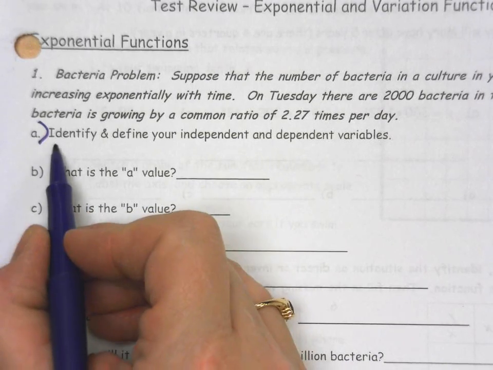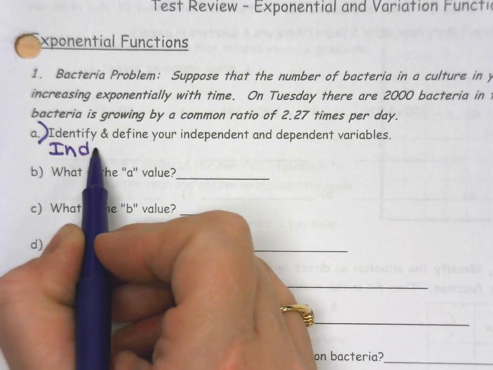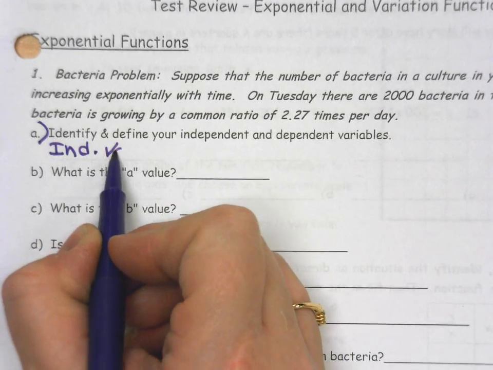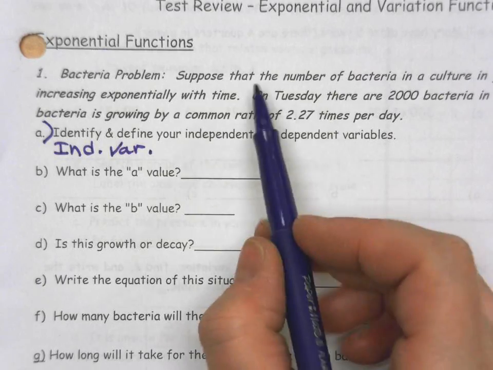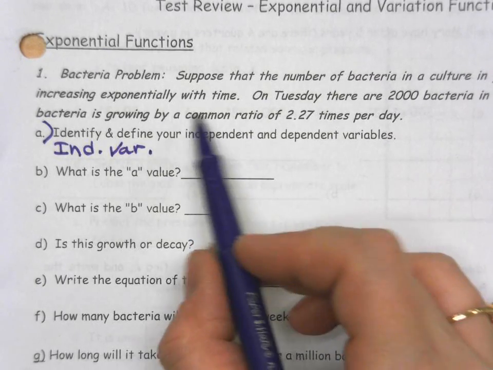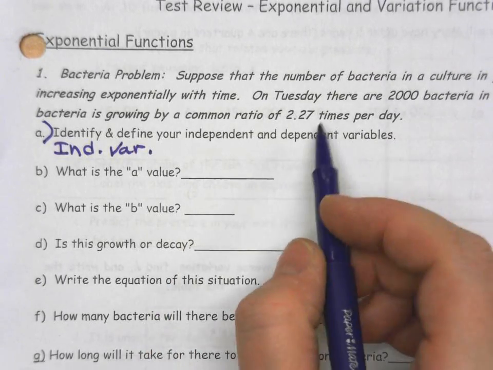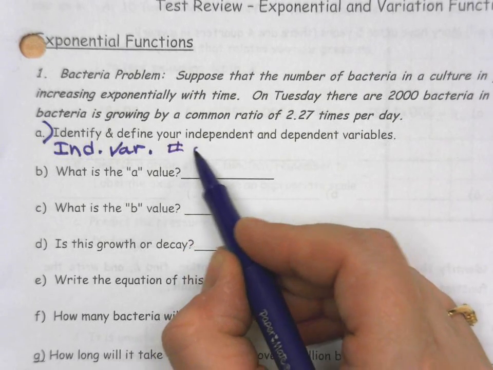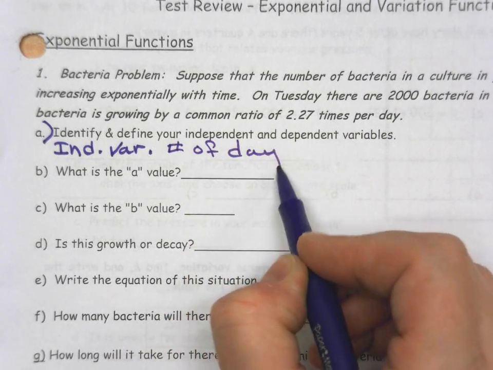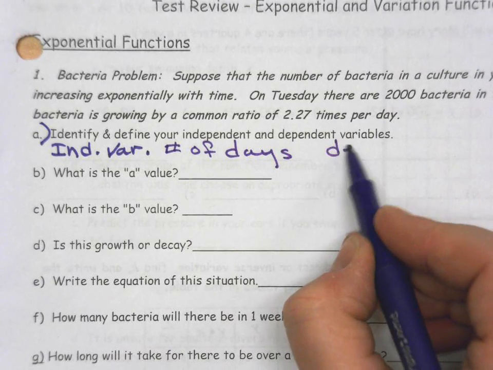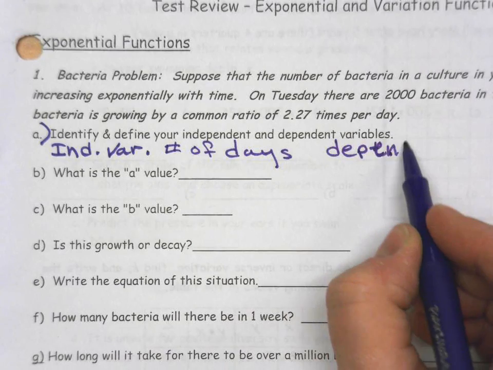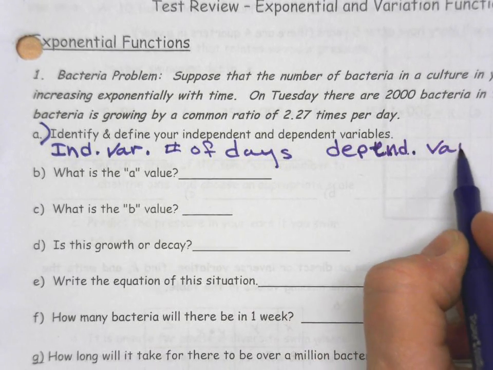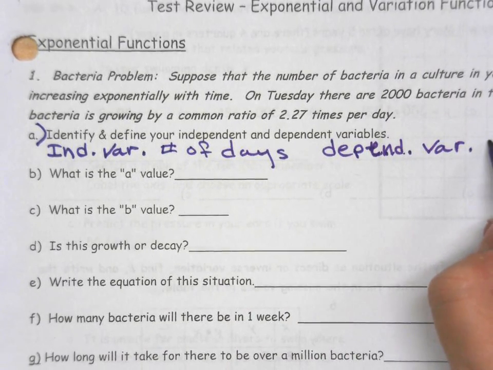Well, your independent variable is going to be the number of days, because that's when you're looking at it. The dependent variable is going to be the number of bacteria.